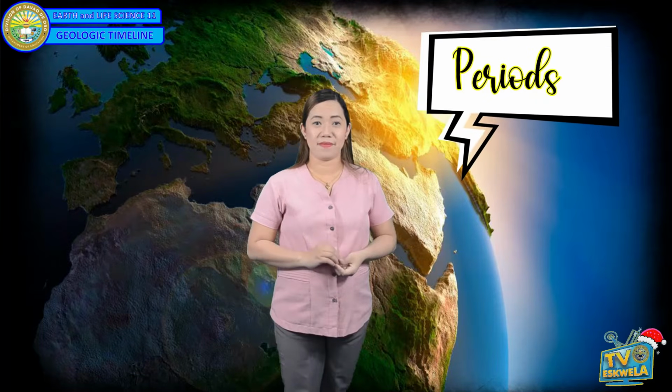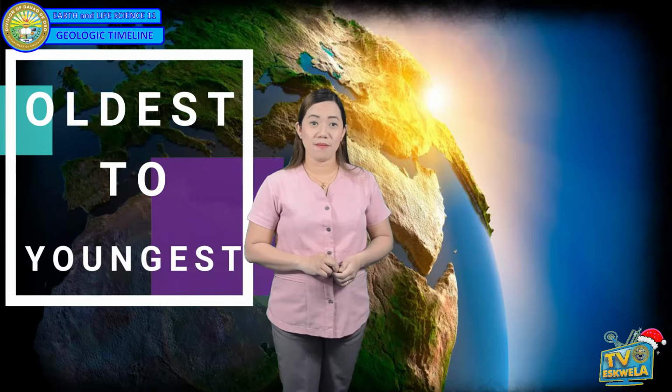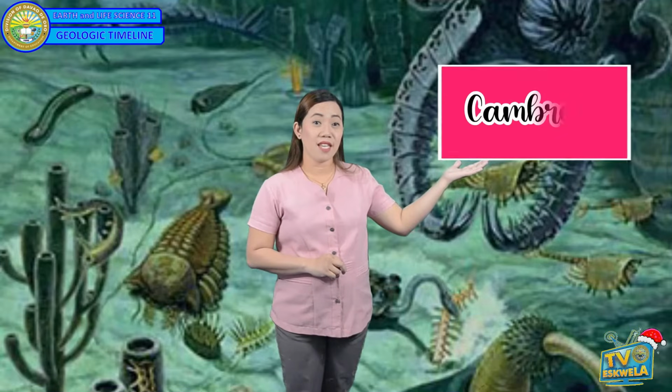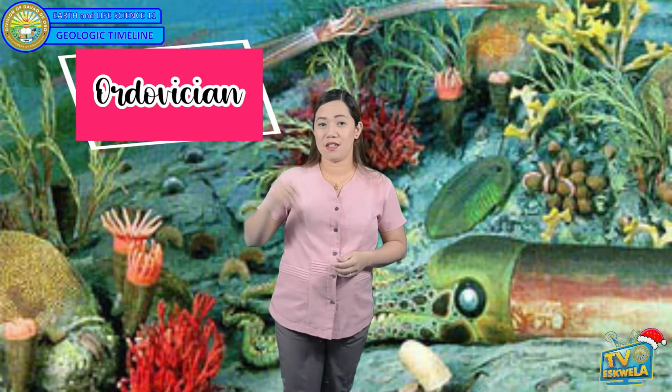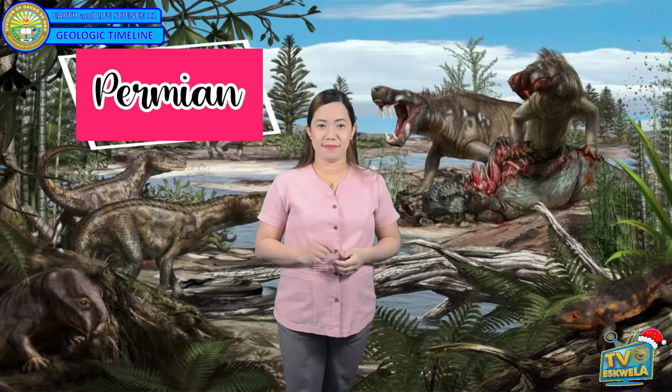Periods. The Paleozoic era is divided into 6 periods, from oldest to youngest. These are Cambrian, Ordovician, Silurian, Devonian, Carboniferous, and Permian.